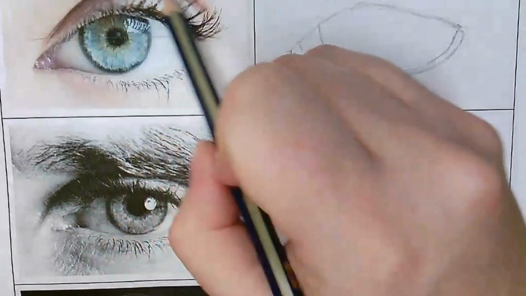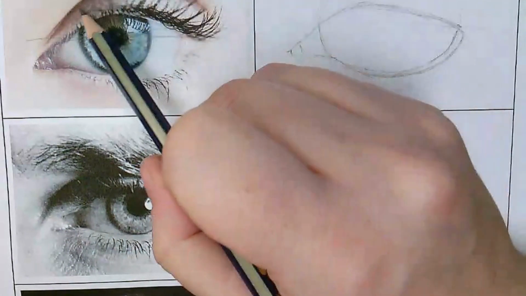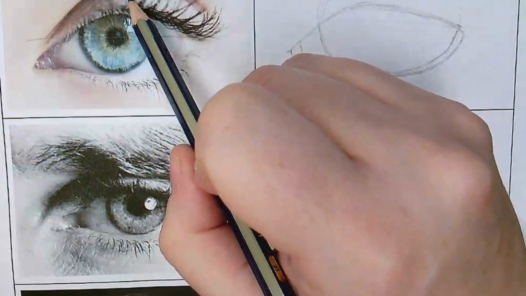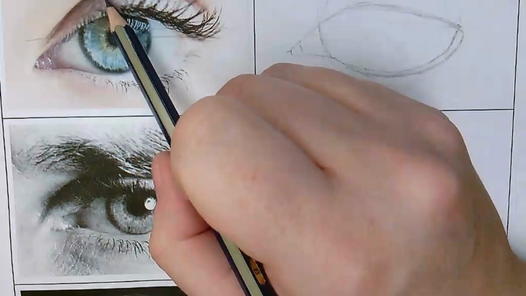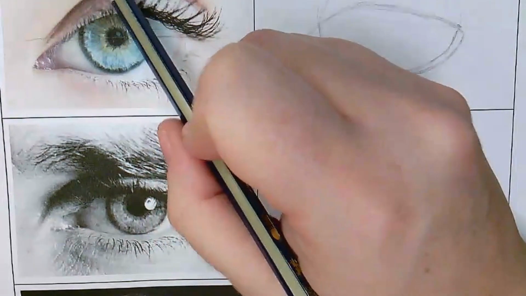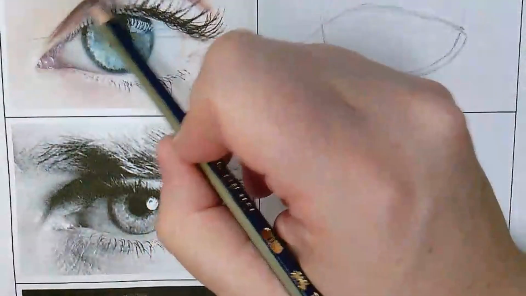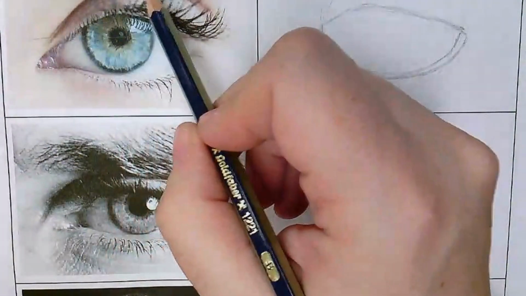Now we've got the top of the eyelid. This is the crease where that skin is actually folding over the eyeball and back into the eye socket. All right, so that's that opening in the skull between where the eyeball sits and the brow bone. So the skin is actually kind of folding back into that socket. We're going to draw that opening.